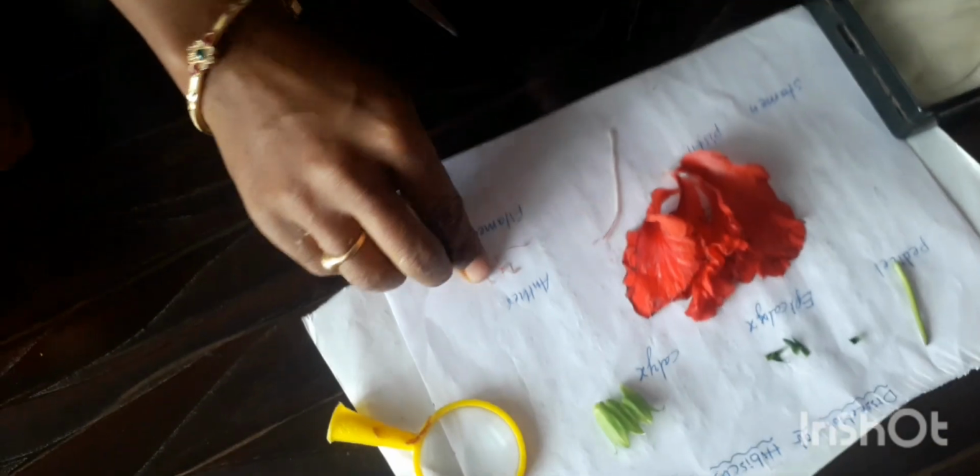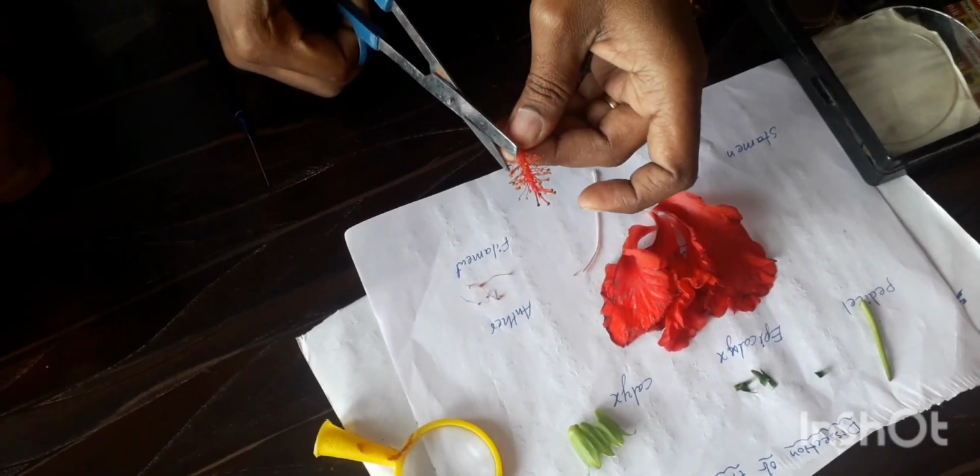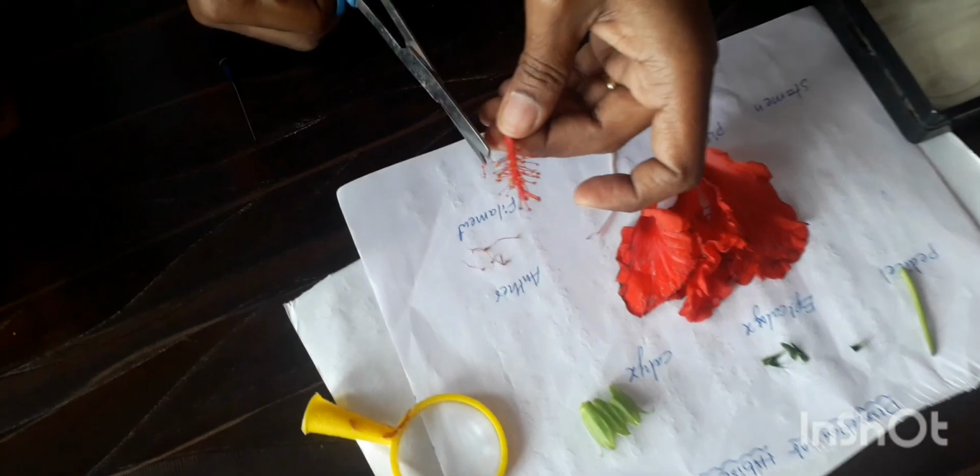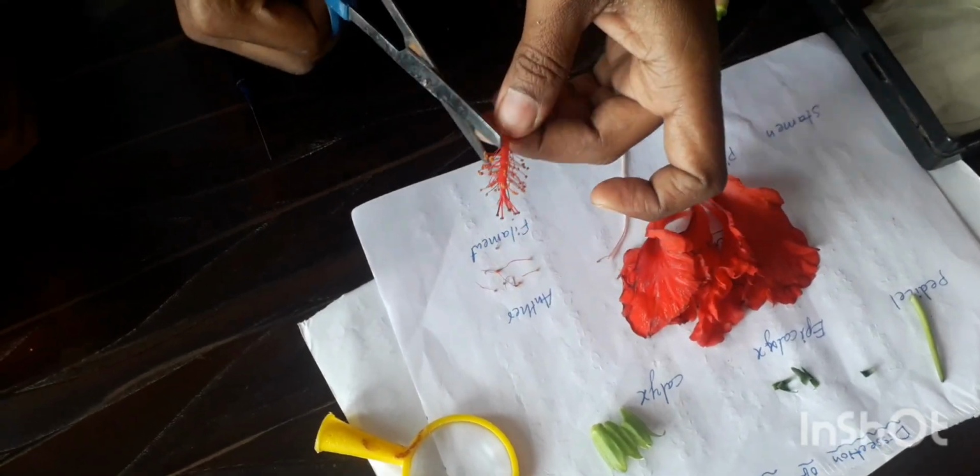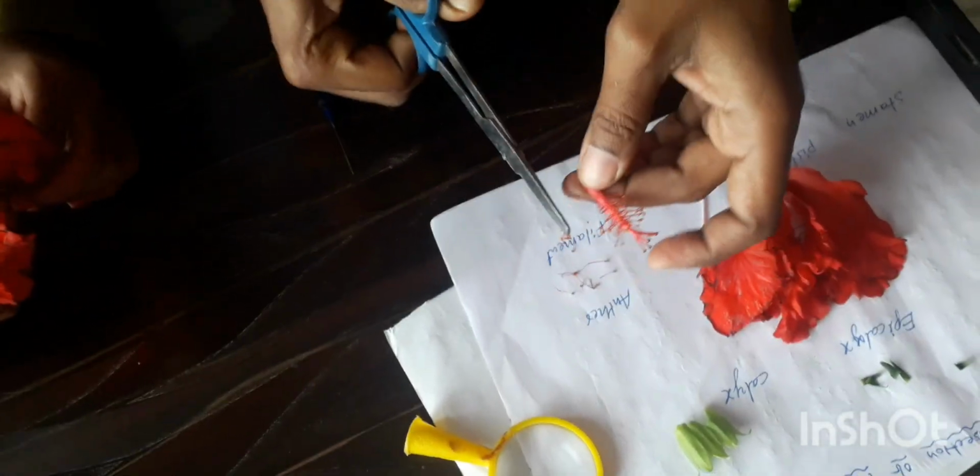This is the female reproductive part, that is the gynoecium. These are all anthers.